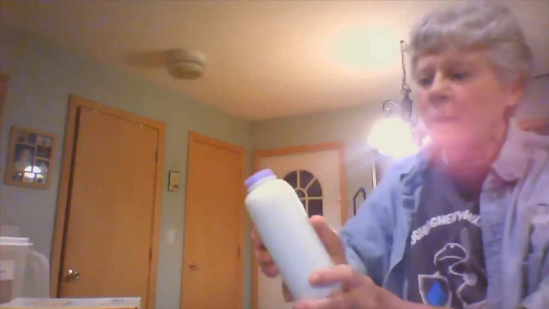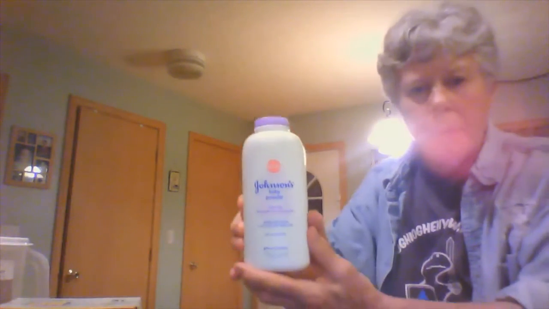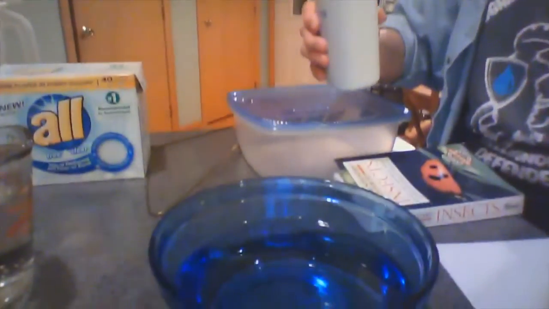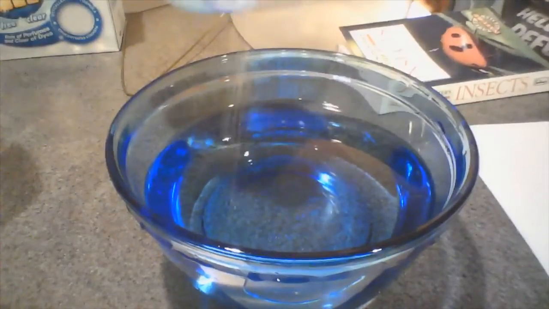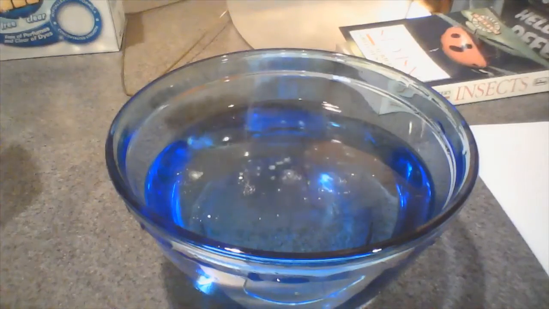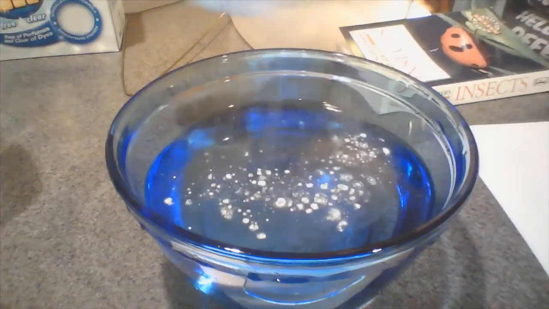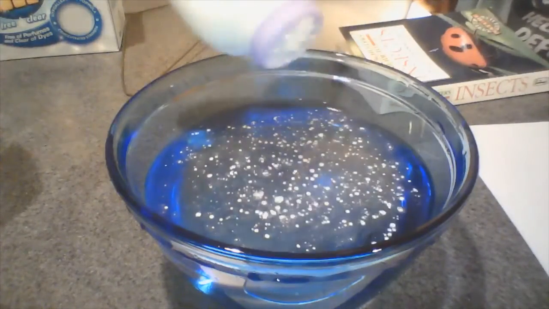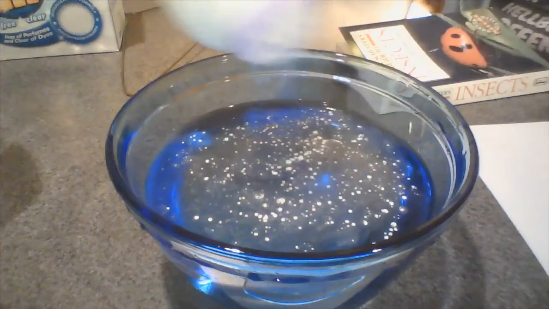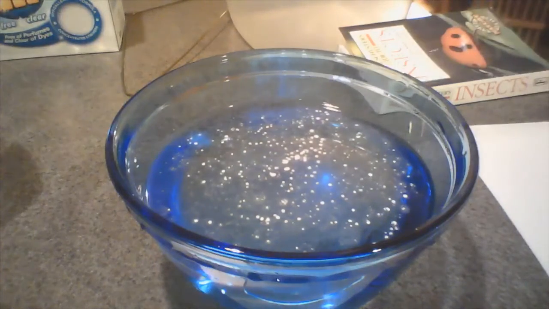Let me give you a quick demonstration to show you what I mean. I have here some baby powder, and I have a bowl of water. I'm going to sprinkle the baby powder all across the top of the water. So it looks like I have little snowflakes floating on top of my water.